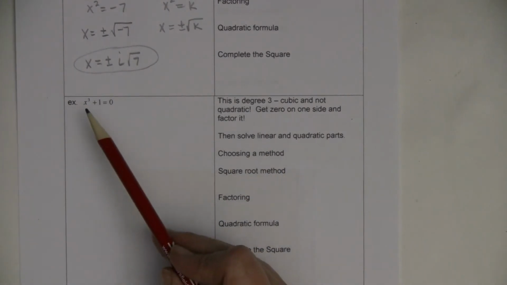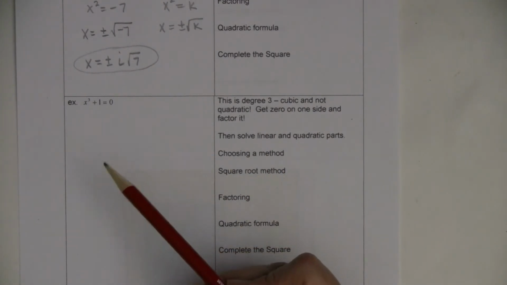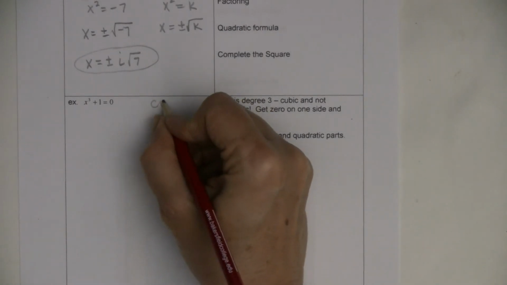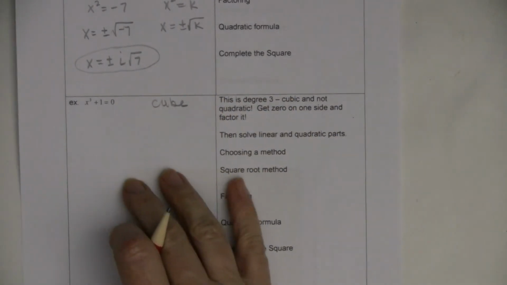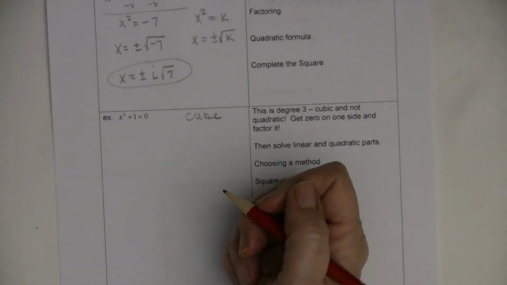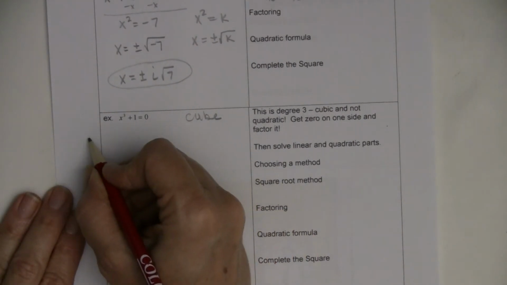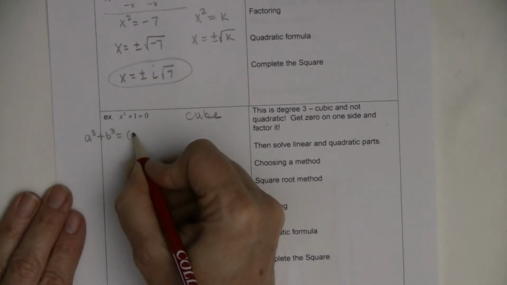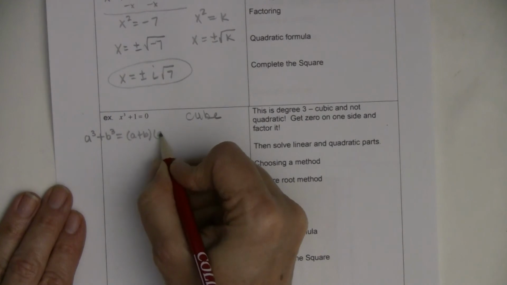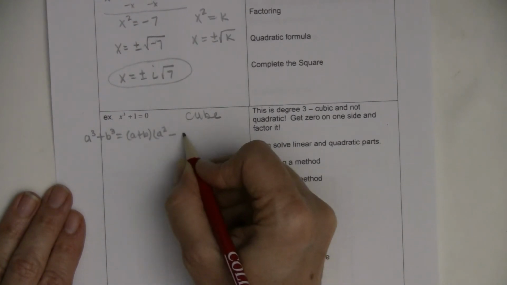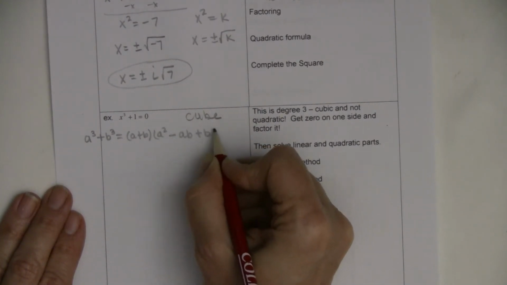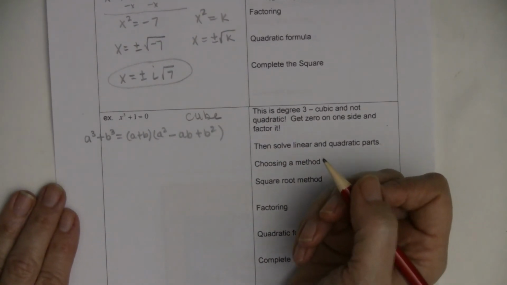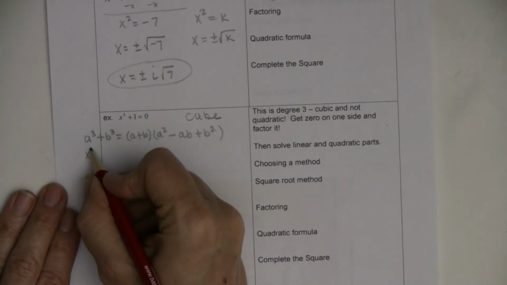And so I look at this and I think, well, can I factor that? And the answer is, yeah, it's a cube. And so you could whip out your cube formula if you like. So the cube formula: a cubed plus b cubed equals a plus b times a squared minus ab plus b squared. So you might have memorized that formula. Maybe you have. And so I'm going to be using that to factor here.